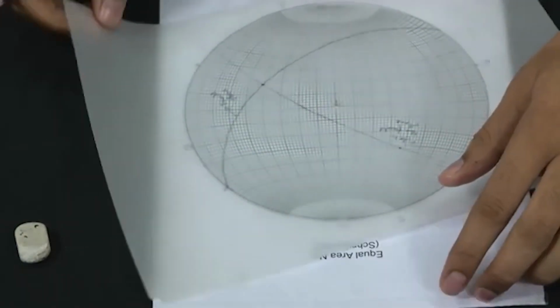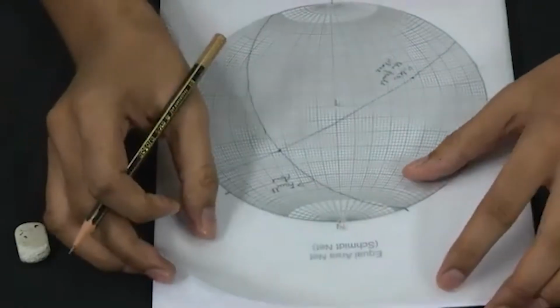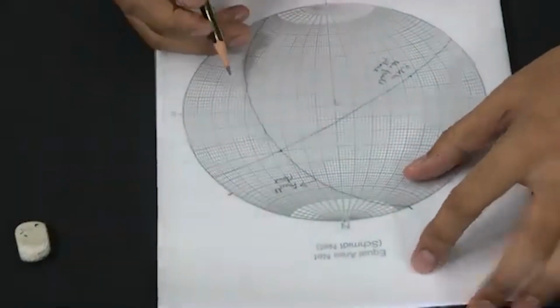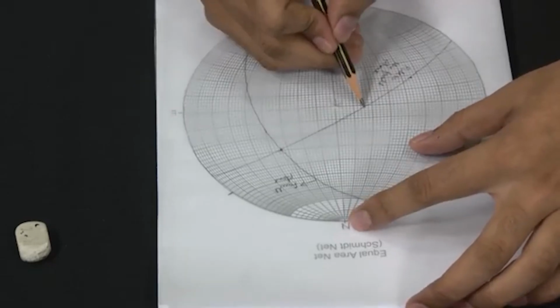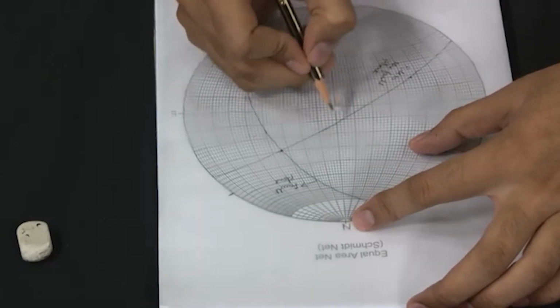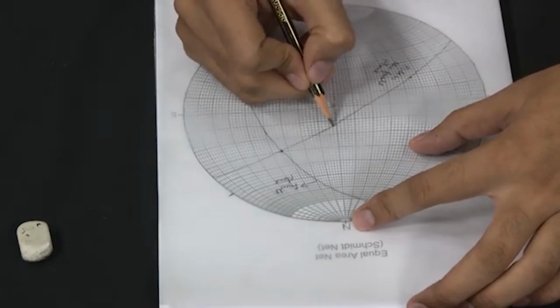And now, I will rotate this tracing paper and bring it back to its original position. So, this represents the M plane, the movement plane. I will write it as M plane.